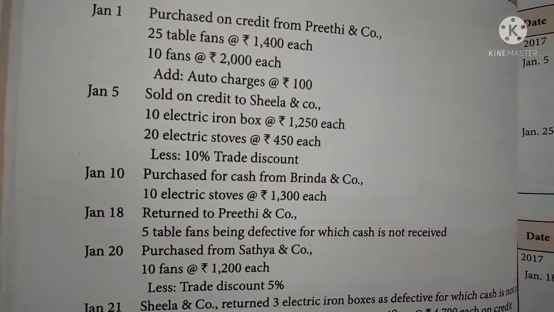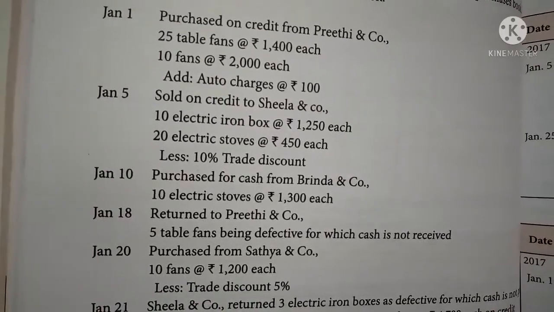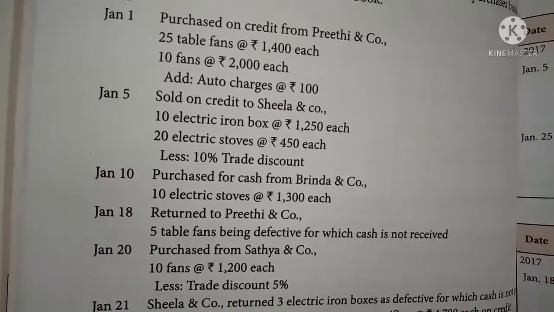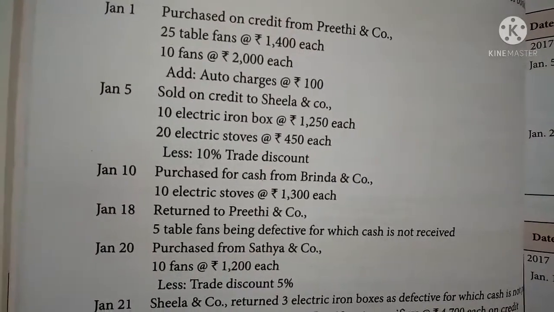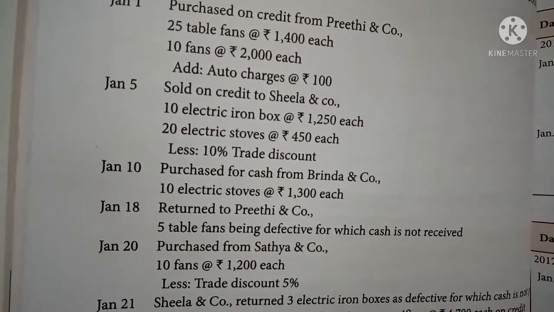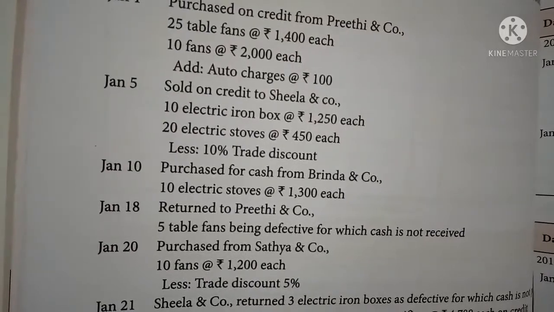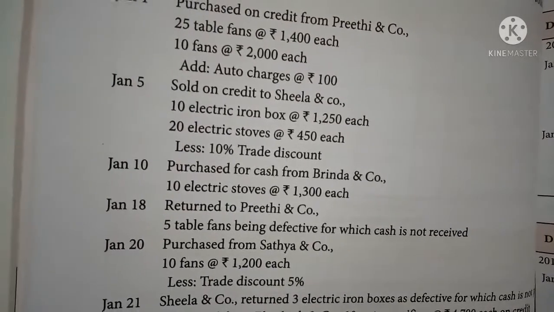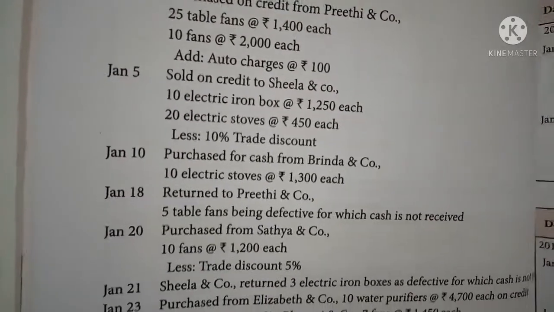Then January 20, purchase from Satya and Co. It is a credit purchase, taken to the purchase book. 10 fans at 1,200 each. Trade discount 5% is given. You can subtract trade discount in the purchase book.